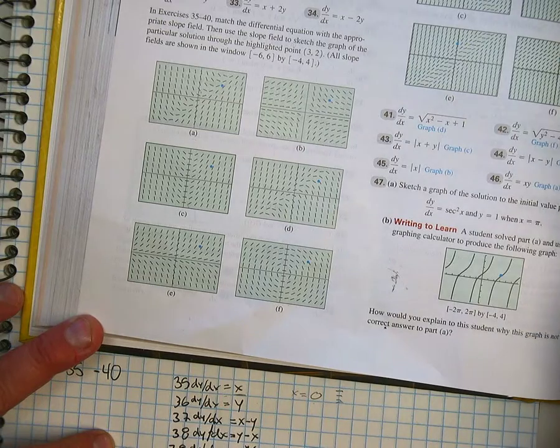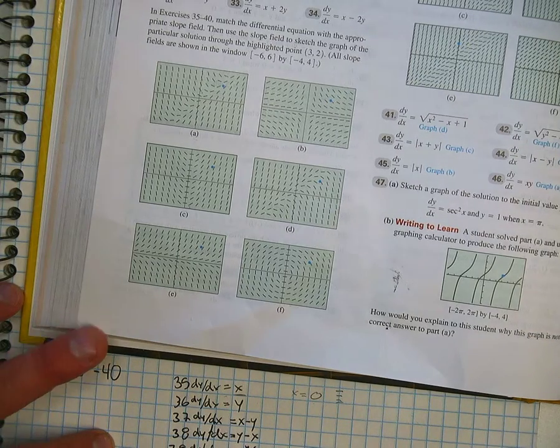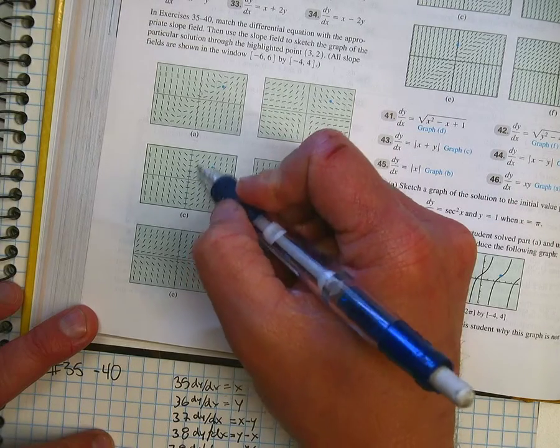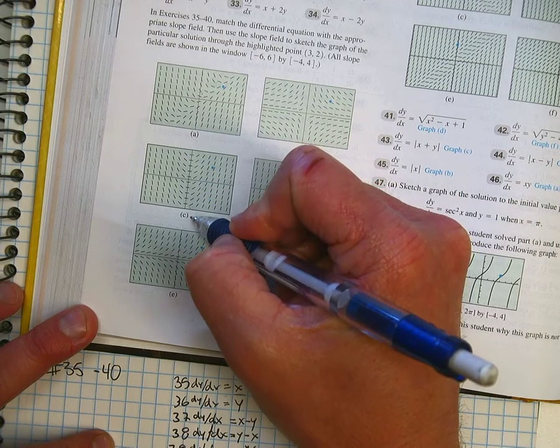So all we want to do is pick one more number, and so say x is 1. So right here, x is 1, and all of those little lines right there.